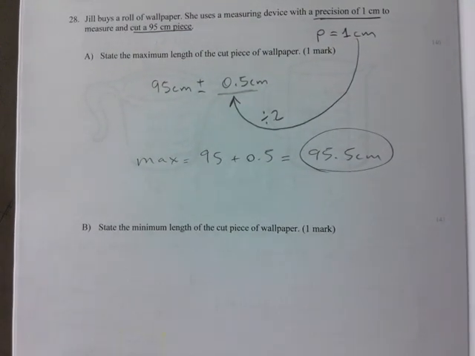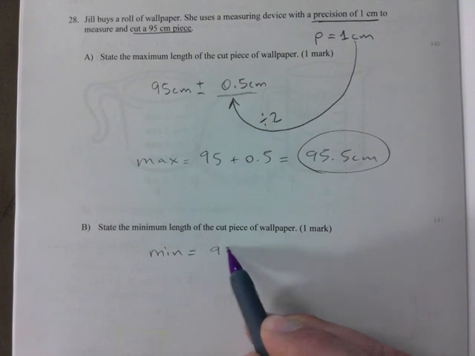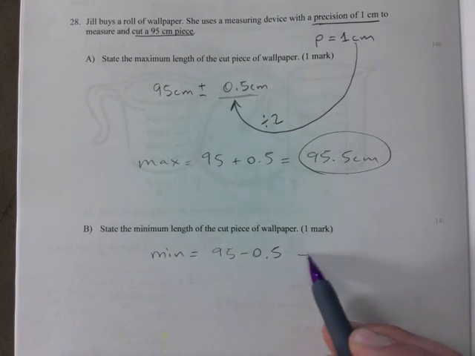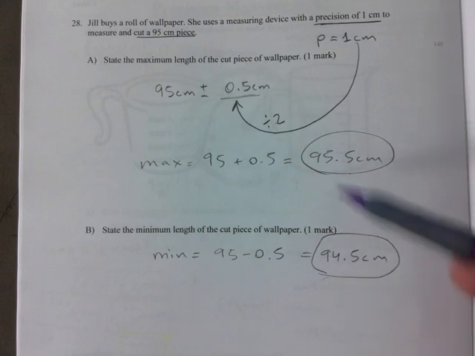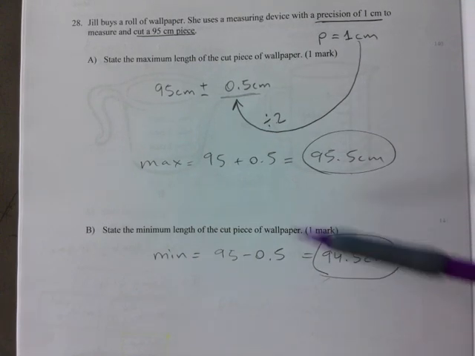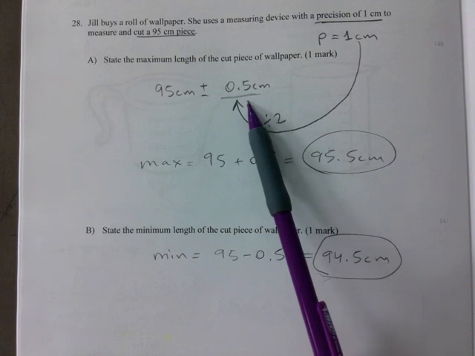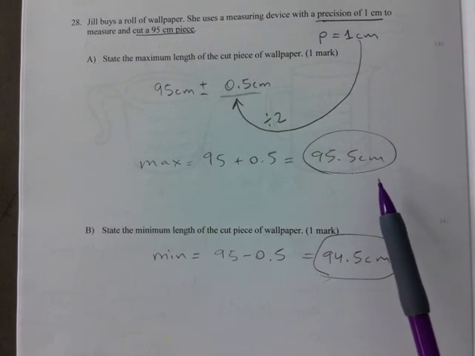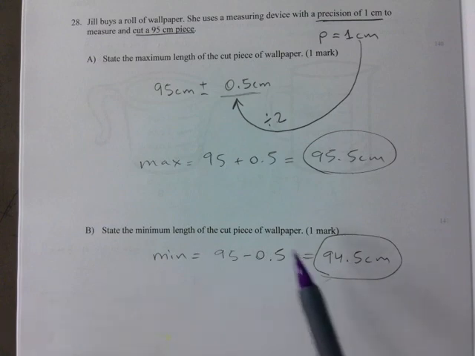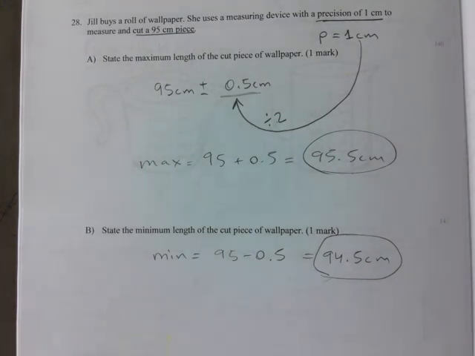Next, state the minimum. Oh, they asked for the minimum next. Right? The minimum is 95 minus 0.5. That'd be 94.5. You know why, in my opinion, they broke this up into A and B? If you got this wrong, a common mistake is students saying 95 plus or minus 1. So then if you go 95 plus 1, that's 96. That's wrong. You would have lost a full mark there. But then you would have still received the mark here because you're basing your answer on previous answers, right? So that's probably why they broke it down into A and B there.